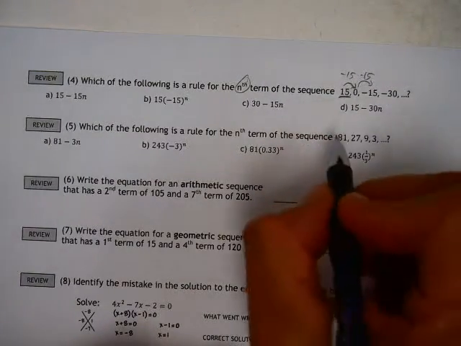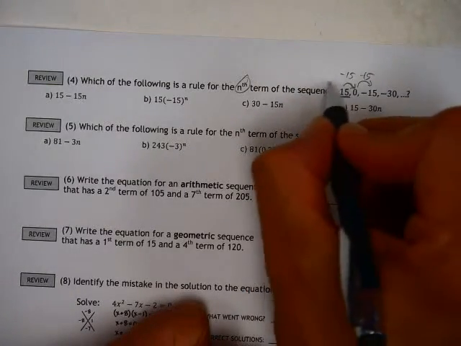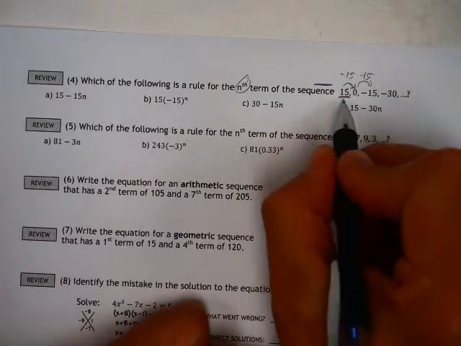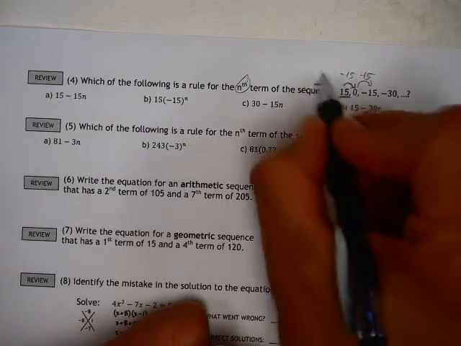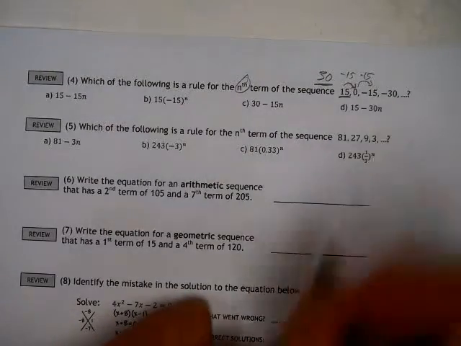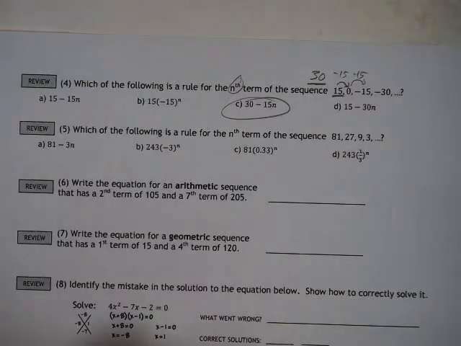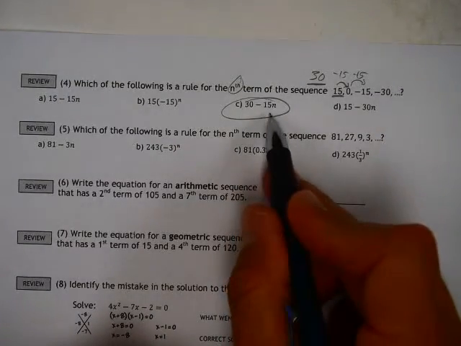This is the first term of the sequence, and we got to write an equation based on a zero term. So we got to go back one. We got to figure out what is previous to the 15. Well, if we're decreasing by 15 each time, the initial one was 30, and then we decrease and so on. So our initial value must be 30. We're decreasing by 15, so that would leave us an answer of C, 30 minus 15n.